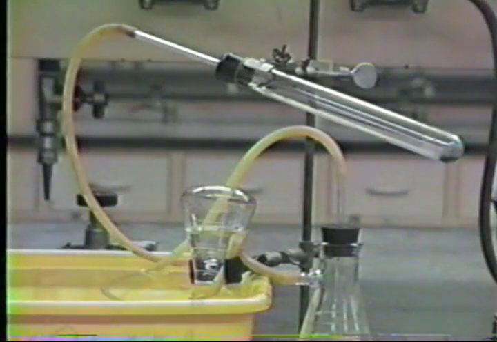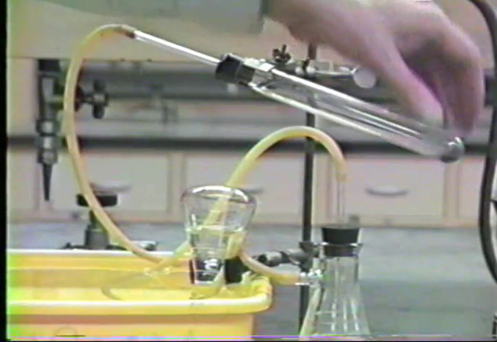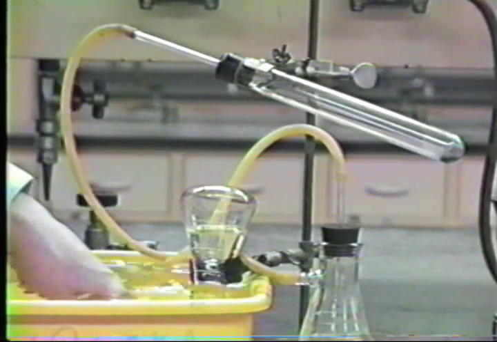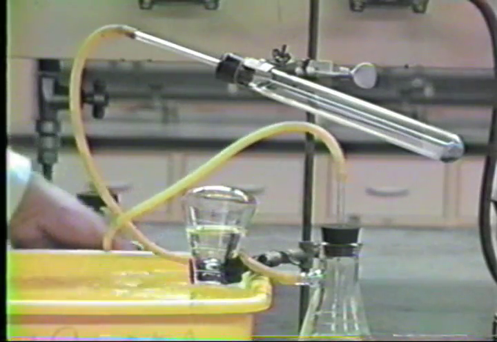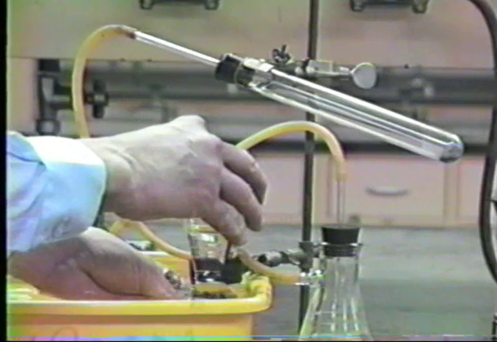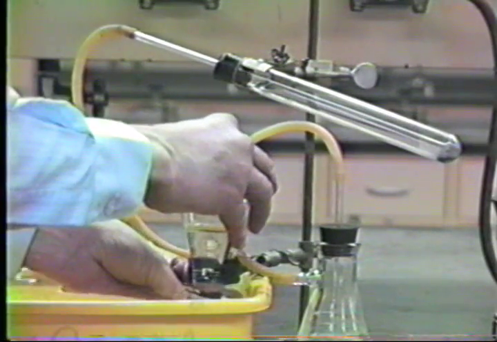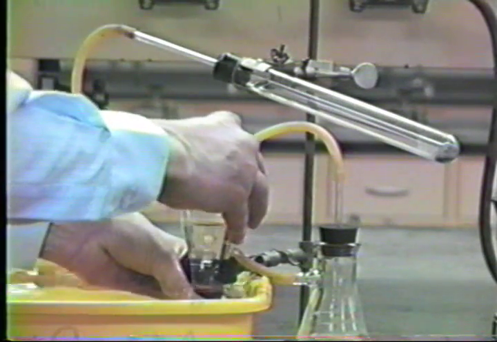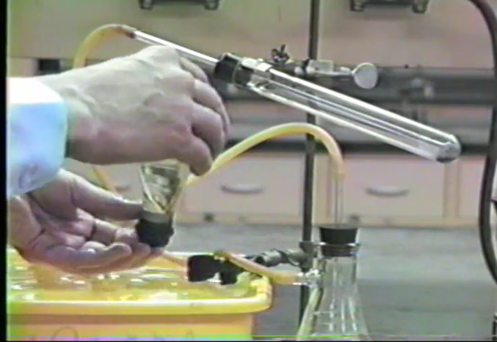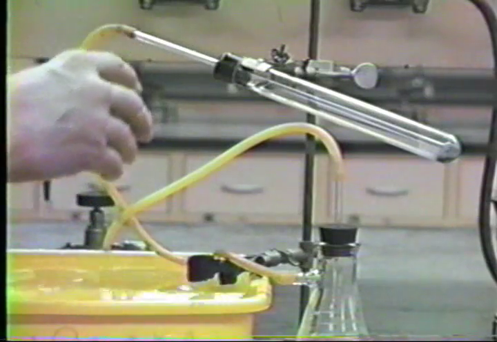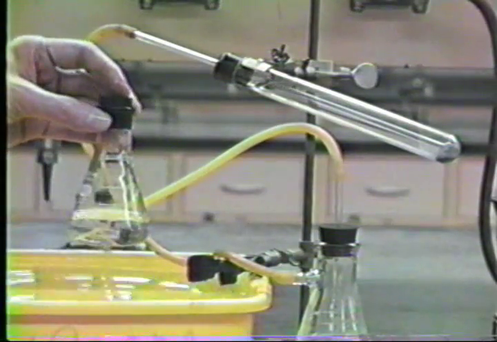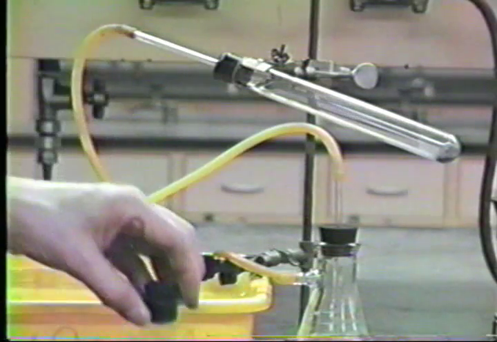When the system has cooled to room temperature, what you simply do is you remove the delivery tube, take your rubber stopper and stop it tightly so that there is no loss in gas or pressure of this tube. Make sure it's tight so you don't lose anything in here, then you can take it to the leveling tank.